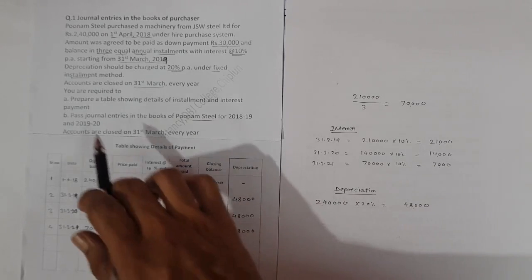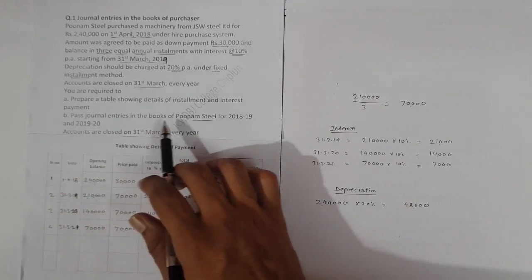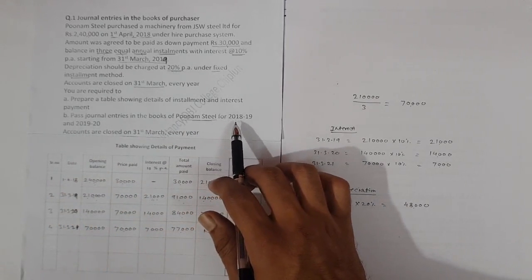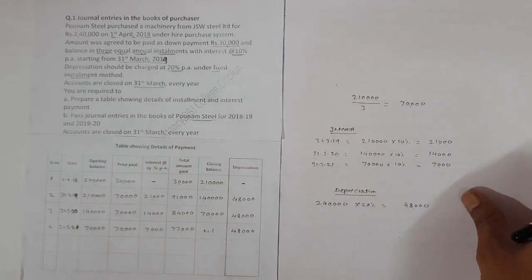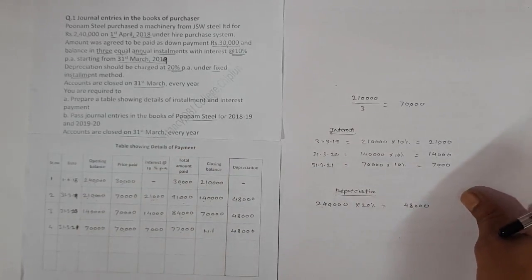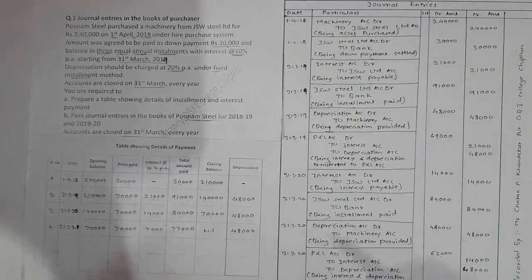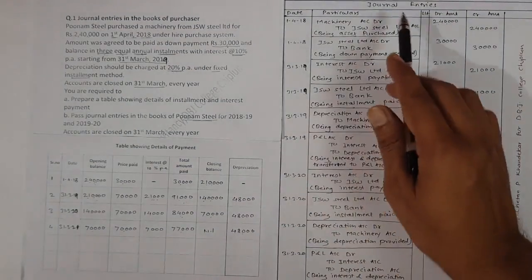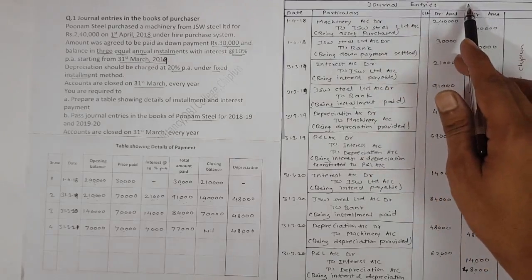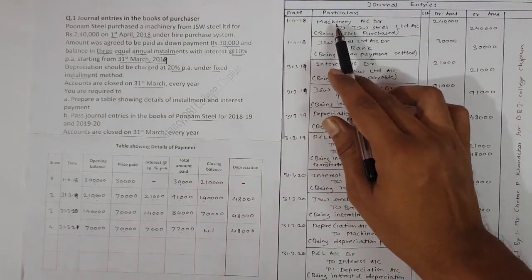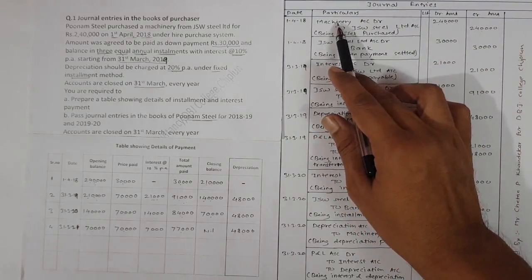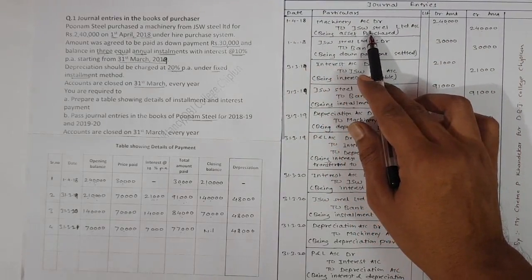Okay. Now the next part is journal entries in the books of Poonam Steel for first year and second year. Here are the entries shown. Entries in the books of Poonam Steel. First entry is asset account debit to seller's account.